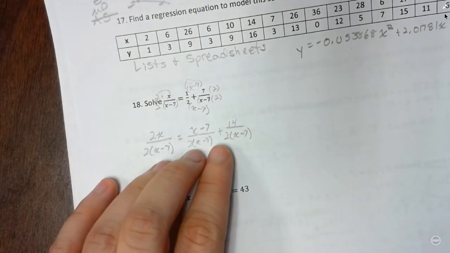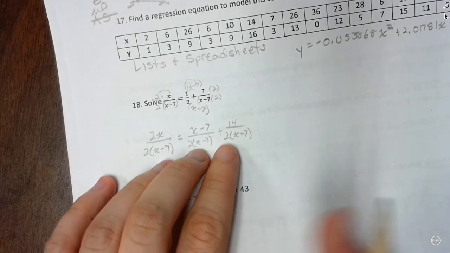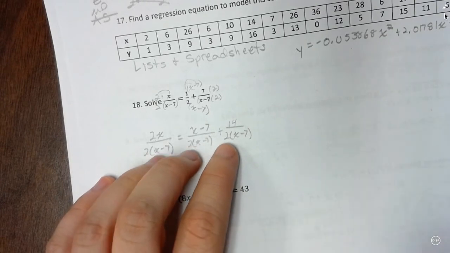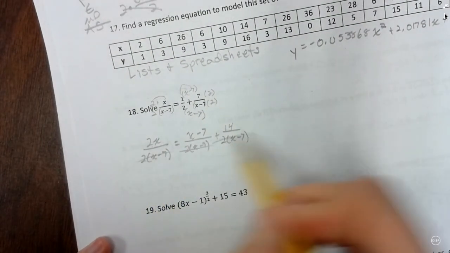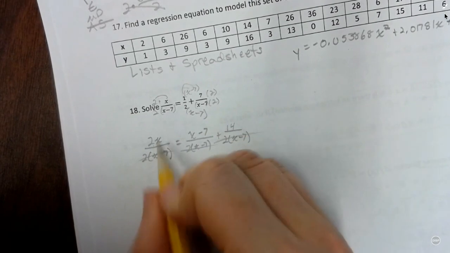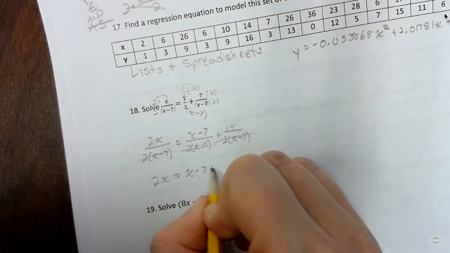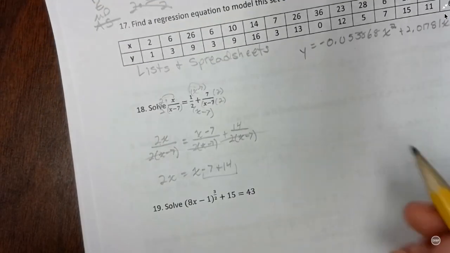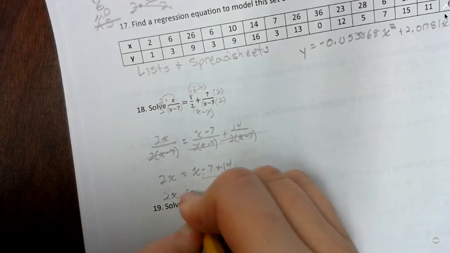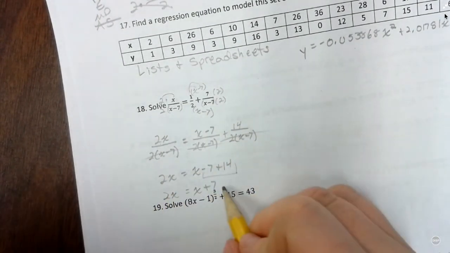Now, at this point, my denominators are all going to cancel out. I do want to go back and check them at the end and make sure I don't get no solution, but for now, I can ignore the denominators because they're going to cancel each other out anyway. So I have 2x equals x minus 7 plus 14. And go ahead and combine the like terms right now because they're just sitting right there. Why not? So negative 7 plus 14 is just 7.